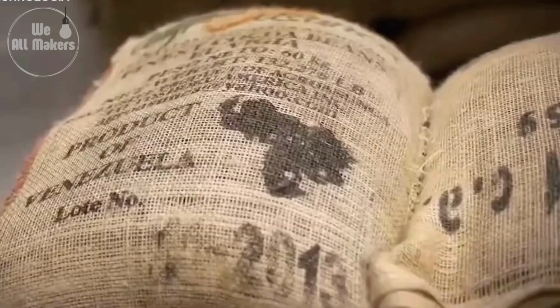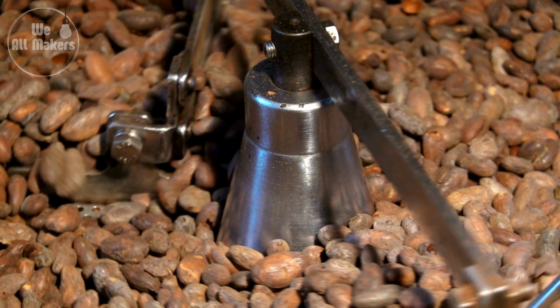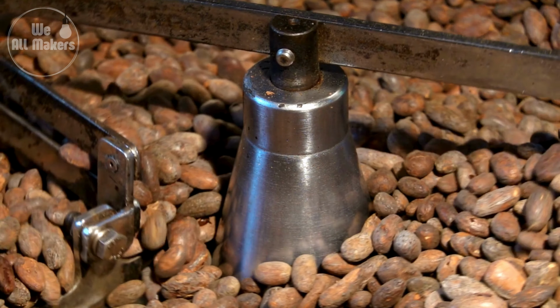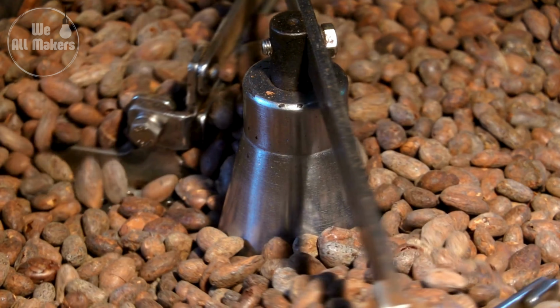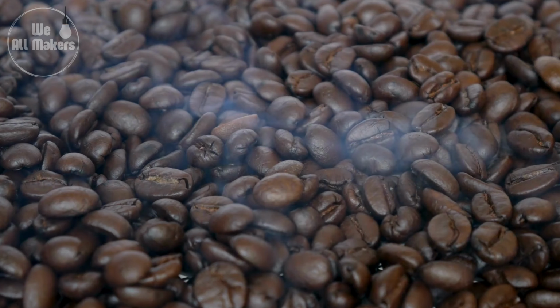Roasting. Once dried, the beans are roasted to bring out their rich, chocolatey flavor. Roasting times and temperatures vary depending on the desired flavor profile. The beans are placed in large rotating drums and heated to precise temperatures, often between 120 degrees Celsius and 150 degrees Celsius, or 248 degrees Fahrenheit to 300 degrees Fahrenheit.